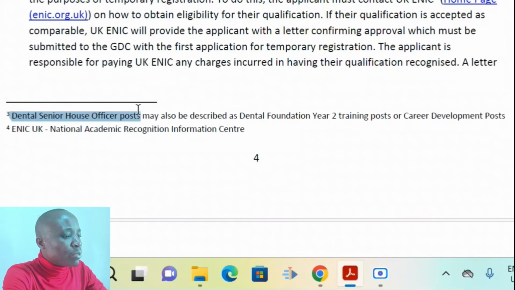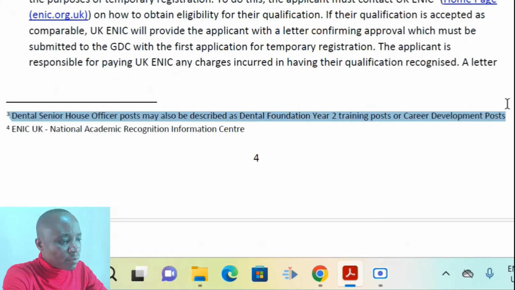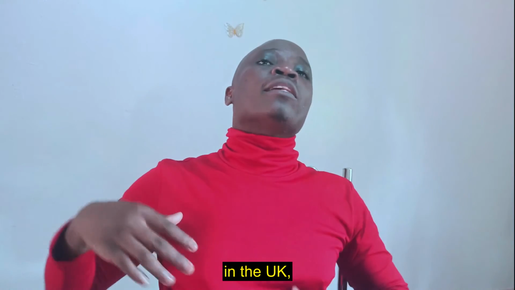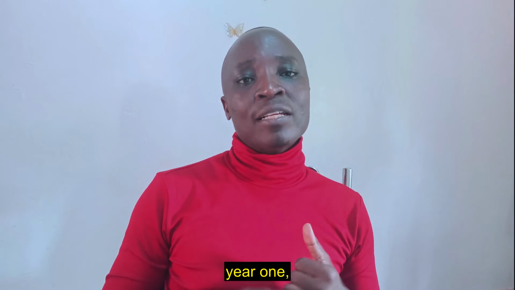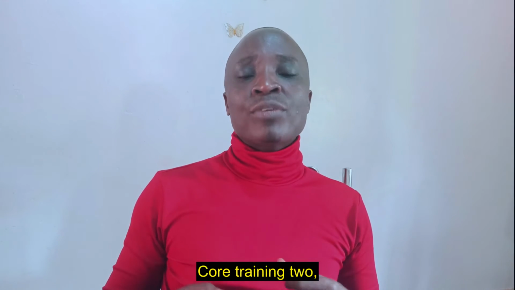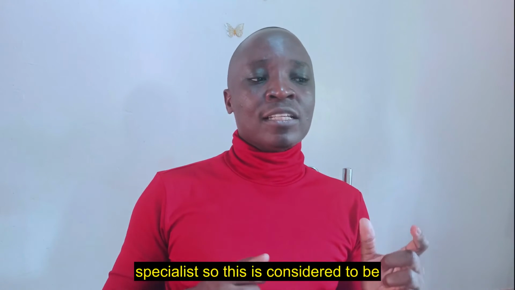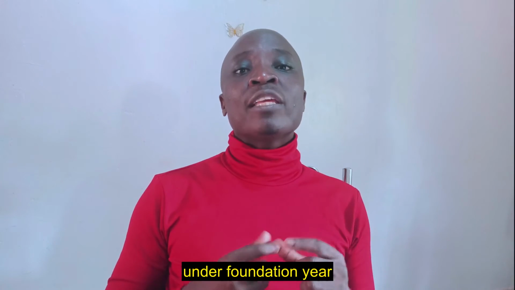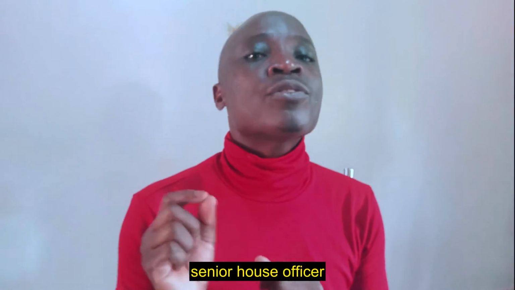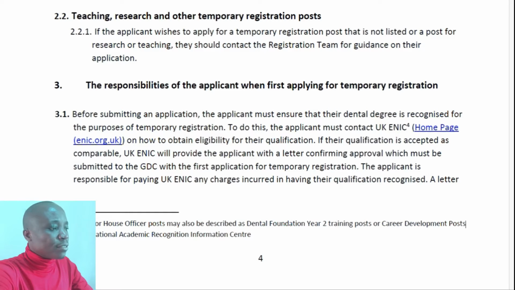Dental senior house officer posts may also be described as dental foundation year 2 training posts or career development posts. So in the UK, when you are specializing, you go for dental foundation year 1, foundation year 2, then you go to core training 1, core training 2, core training 3 before you become a specialist. So this is considered to be under foundation year 2. So that is an SHO post, senior house officer. So that is one of the posts.